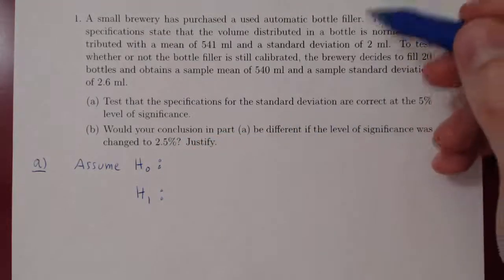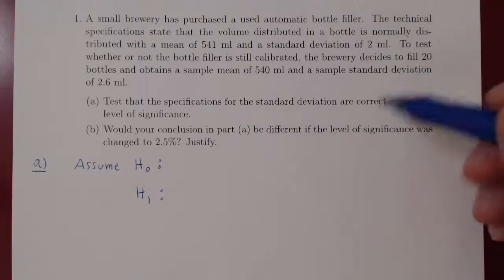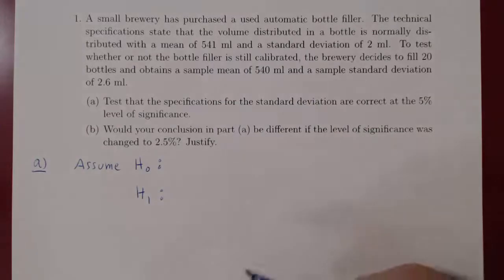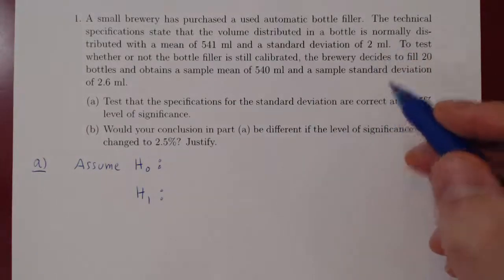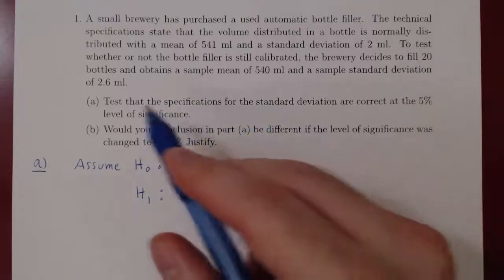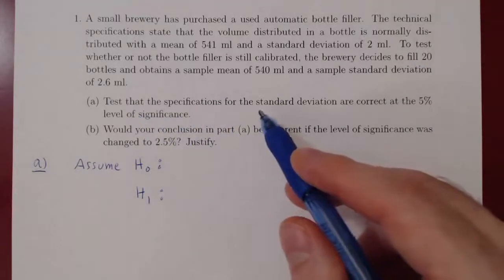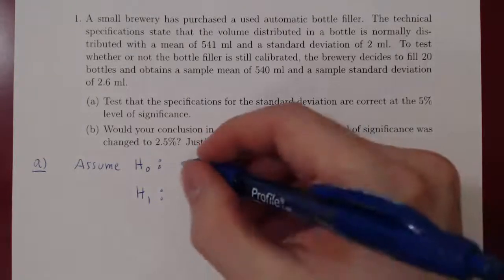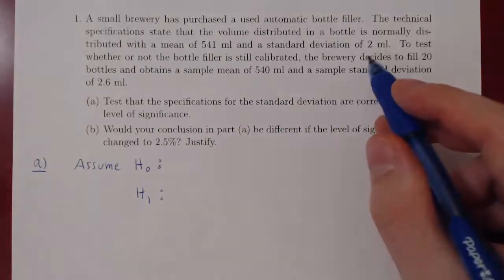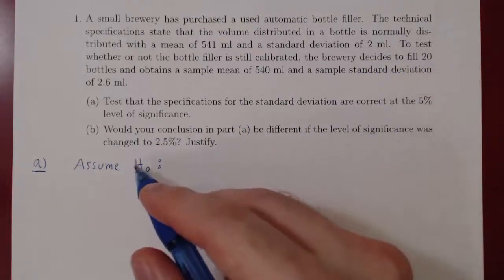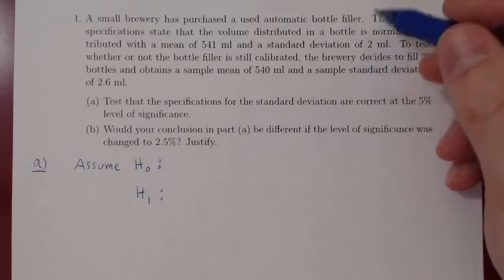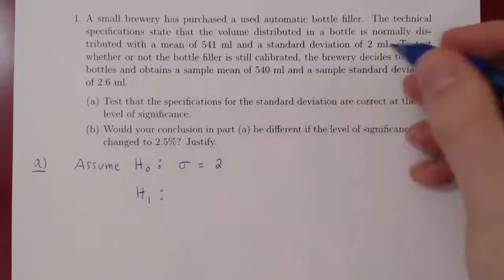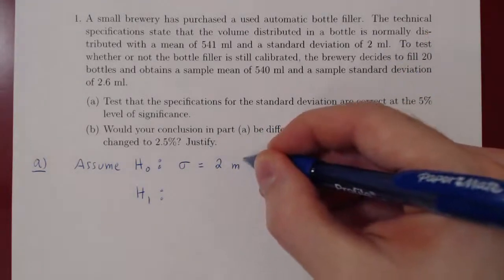So the status quo here would be that the bottle filler is still calibrated, therefore that the true mean is 541, and the deviation is 2 milliliters. Since we are talking about testing that the specifications for the standard deviation are correct, we're testing for sigma, so H0 will be that the bottle filler is still calibrated, so the deviation is indeed equal to 2 milliliters.